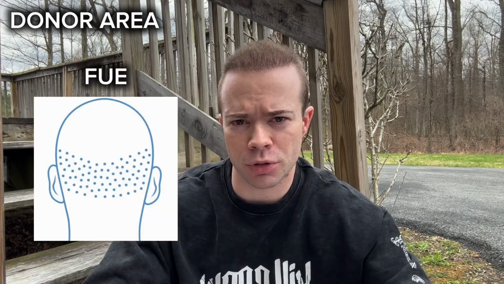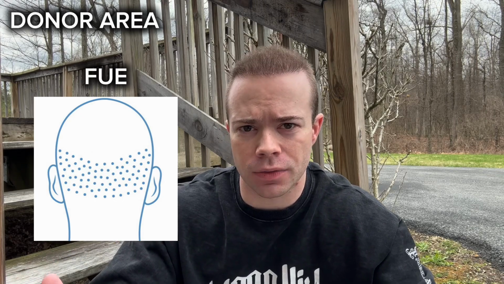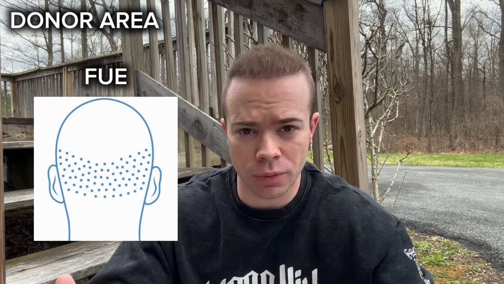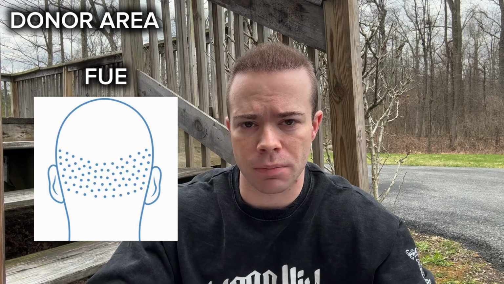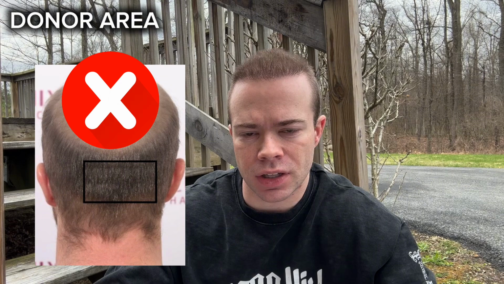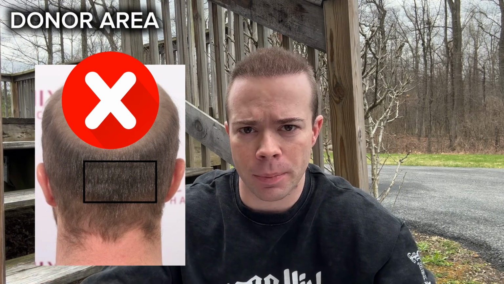For the FUE procedure, the individual graft extractions, the area of extraction should stretch widely across the back of the head and a little bit onto the sides. The graft should be extracted as uniformly as possible to avoid any major thinning. One example of bad FUE donor management would be extracting only from a square or rectangular shaped area on the back and not utilizing the entire curved area of the back and sides. That is not proper donor management.